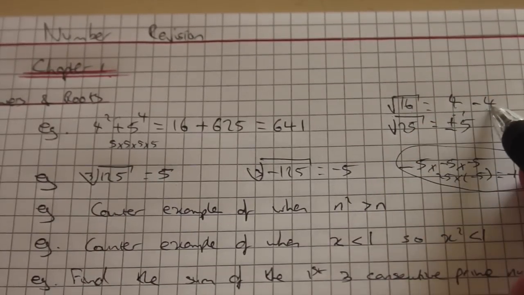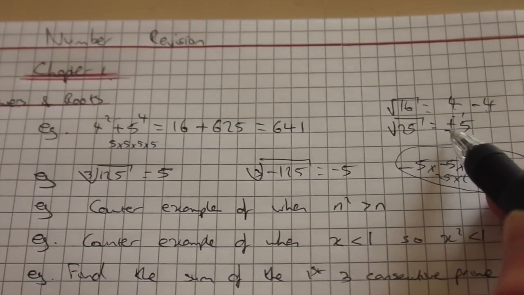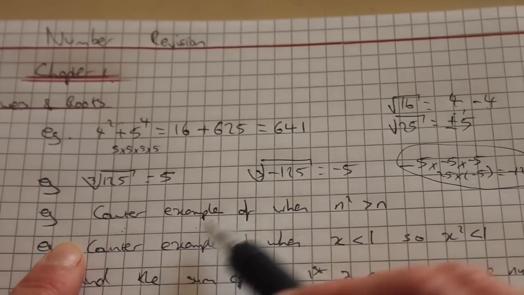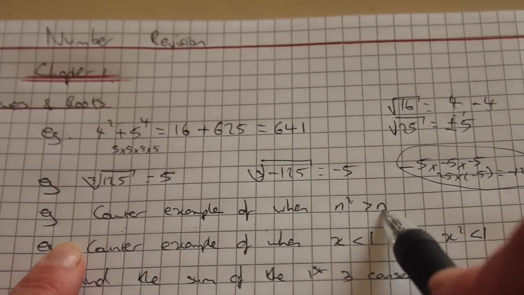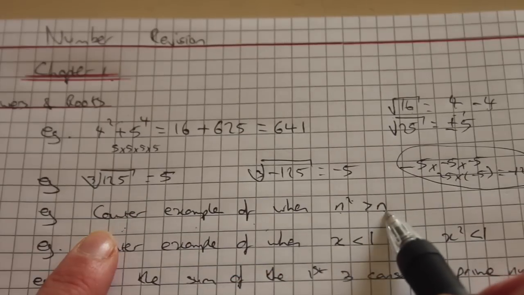You can write them out separately like I did with the 4s, or you can put a plus and minus sign beneath each other. It means the same thing. Next example I have here is find the counterexample of when n squared is greater than n. Now counterexample means find an example where that is not true.